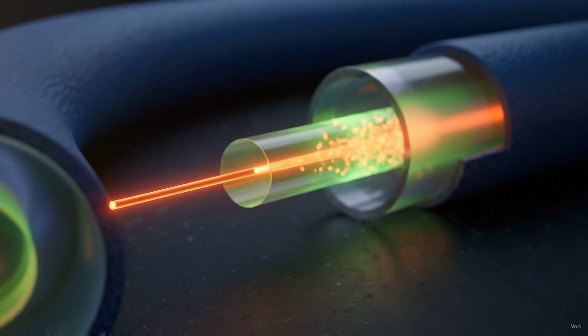But this beam is not the bright red line often shown in movies. Industrial fiber lasers usually operate in the near-infrared range, beyond human vision. Most of the light visible during cutting comes from heated metal, sparks, and ejected material. The cutting energy itself is largely invisible. Raw power alone still cannot cut steel. If the energy remains spread over a wide area, it will only heat the surface.